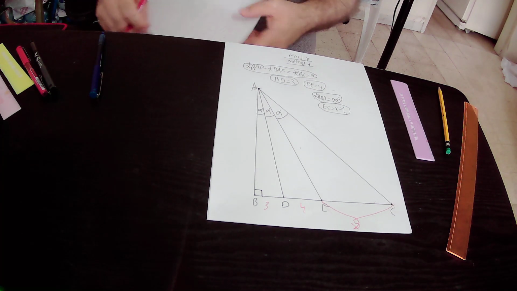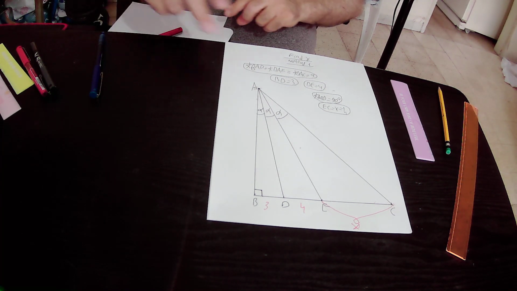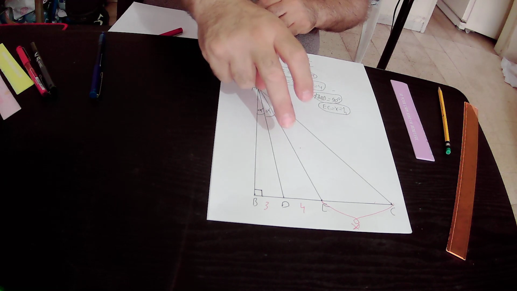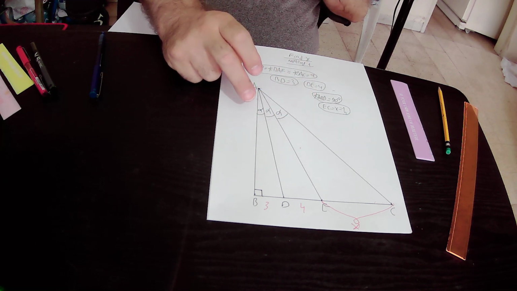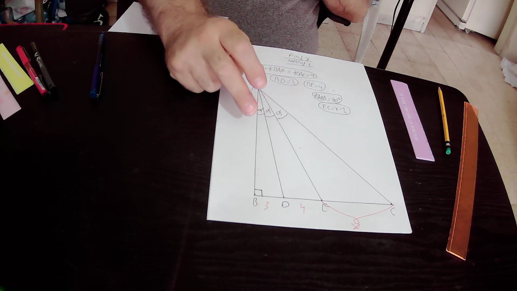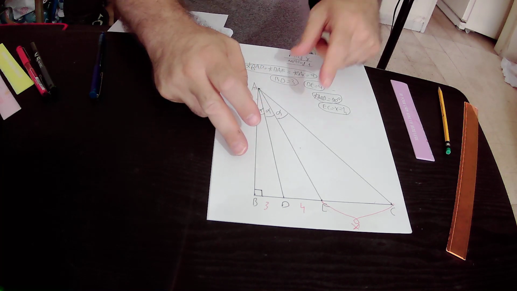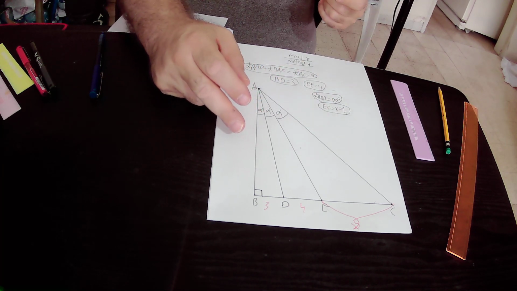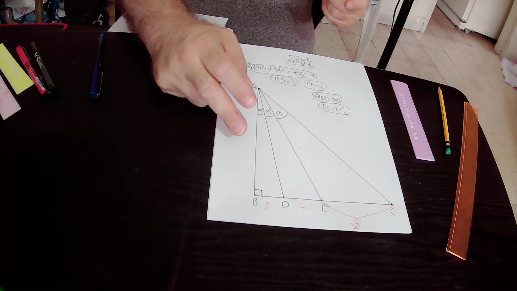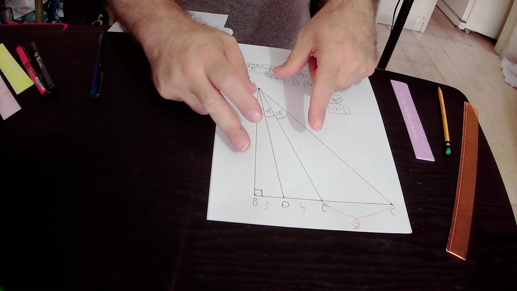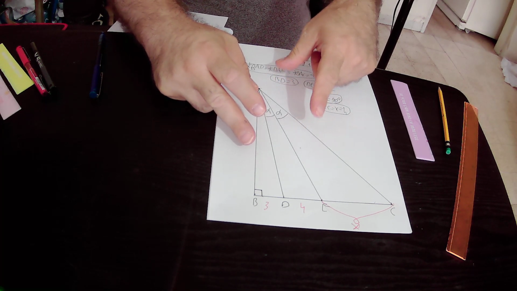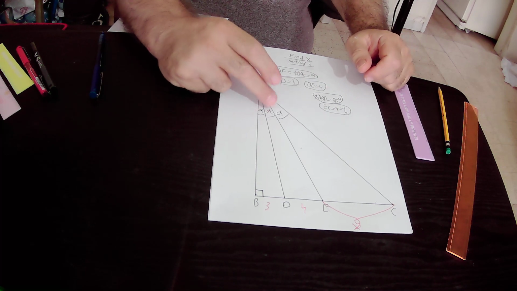Why is AD an angle bisector in the right triangle ABE? Because AD bisects angle BAE. That is to say, AD divides angle BAE into two equal parts, alpha and alpha.